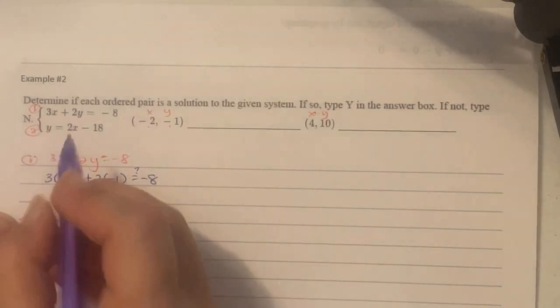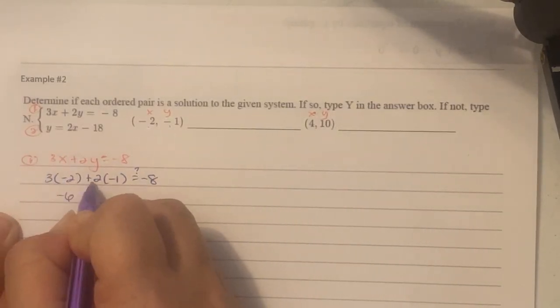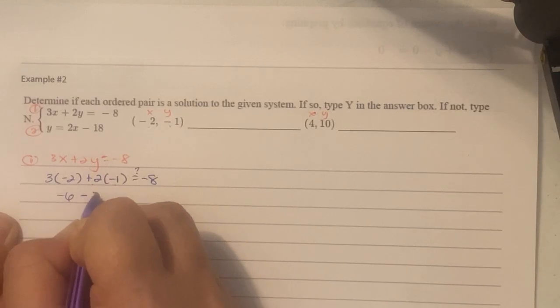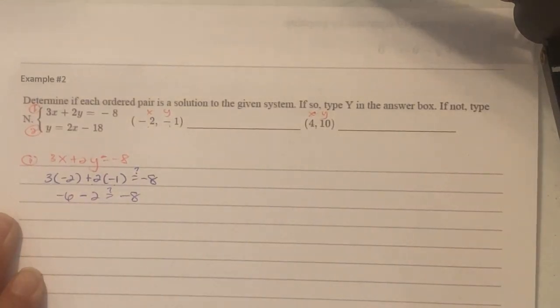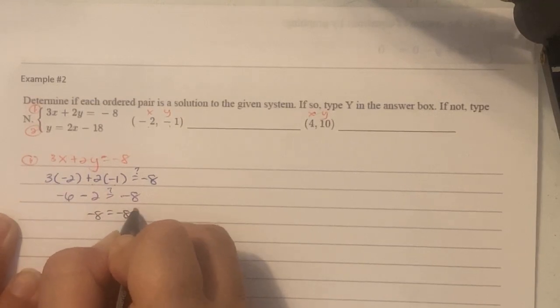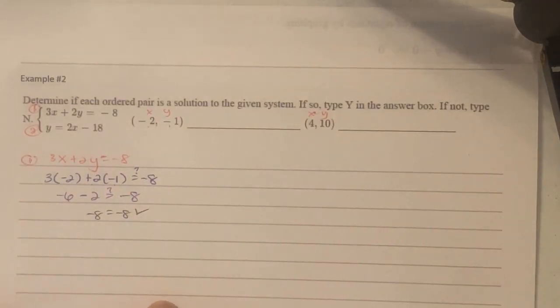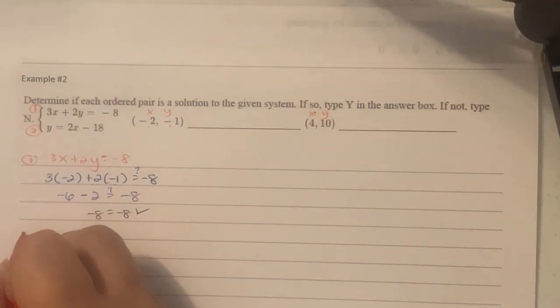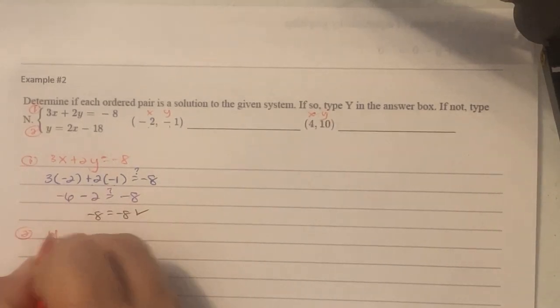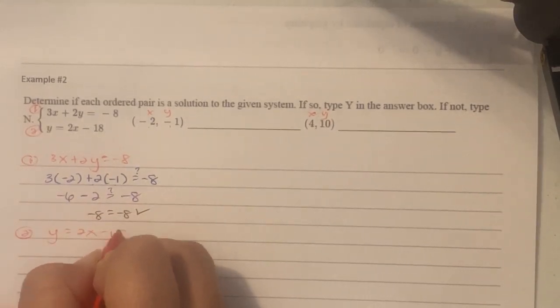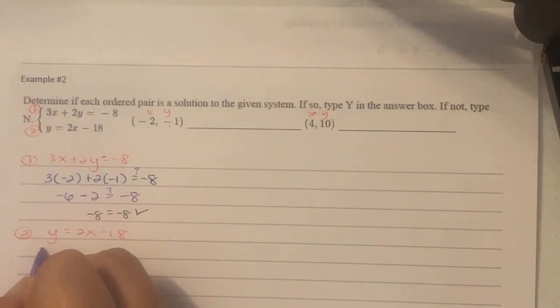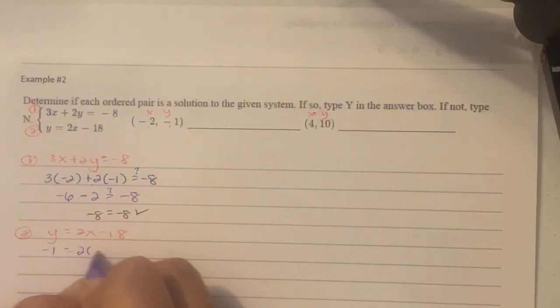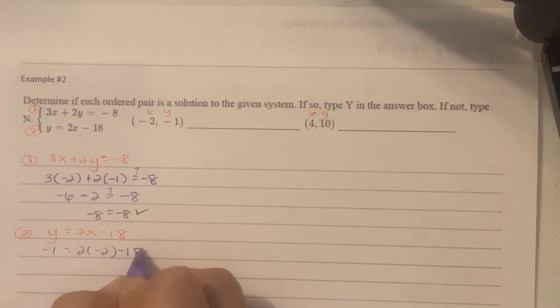So now we see 3 times negative 2 is negative 6. Positive 2 times negative 1 is negative 2. So we get negative 8 equals negative 8. It worked for the first one. We need to see if it works for the second equation. So we write our second equation, y equals 2x minus 18. And then we're going to substitute in. So negative 1, 2 times a negative 2 minus 18.